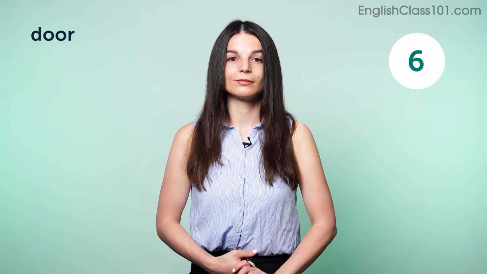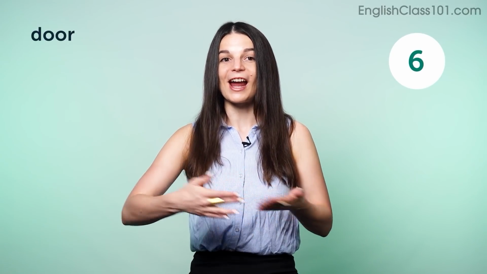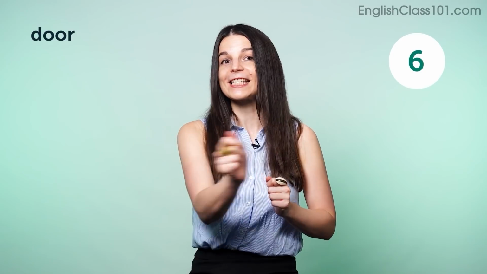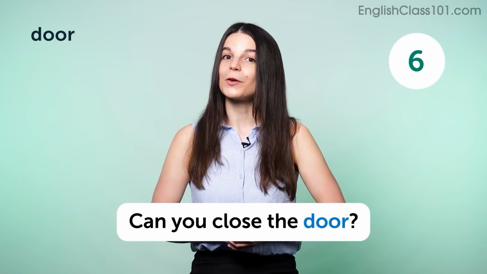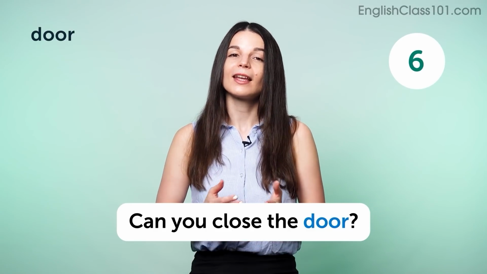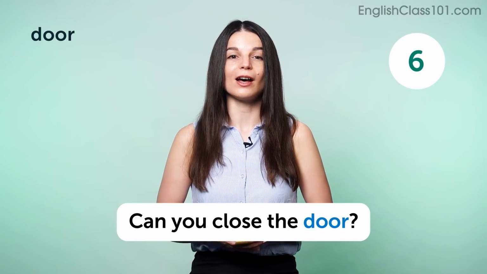Door. So a door is the thing that we use to enter or exit a room. You can open or close a door, or in some cases, you can slide open or slide a door closed. Can you close the door?